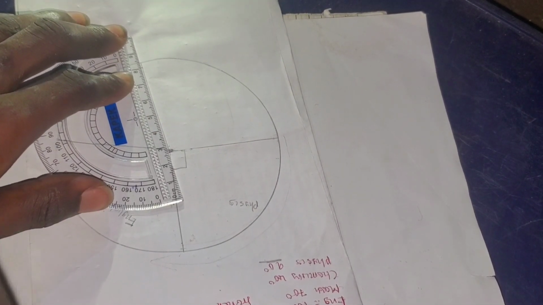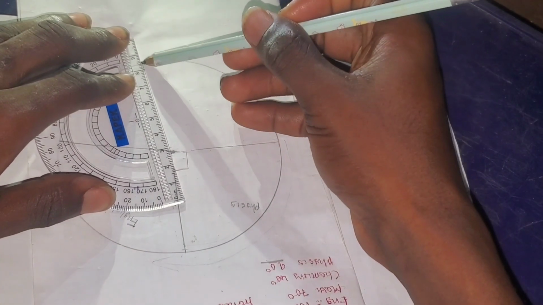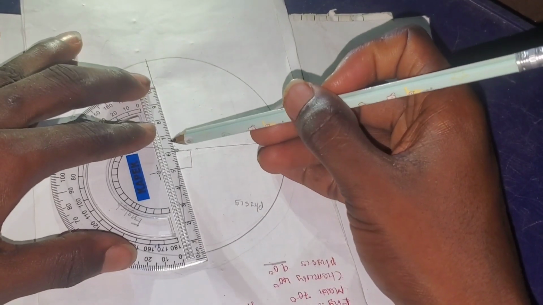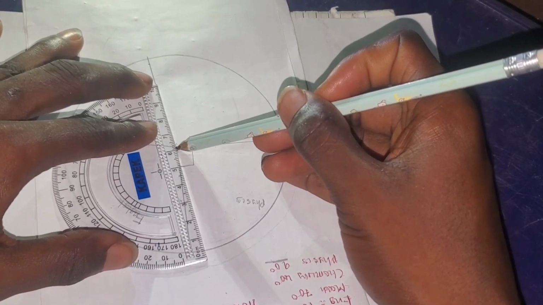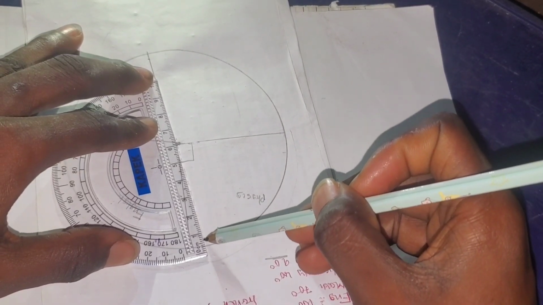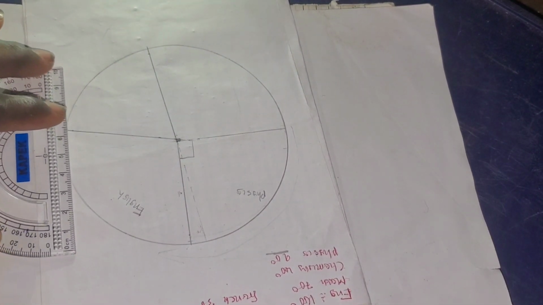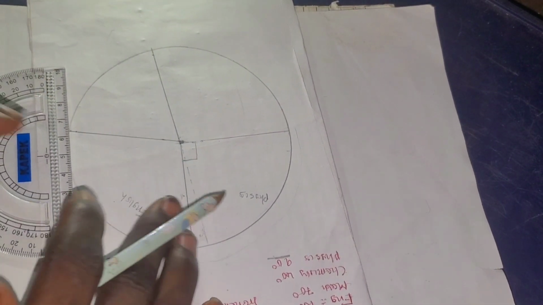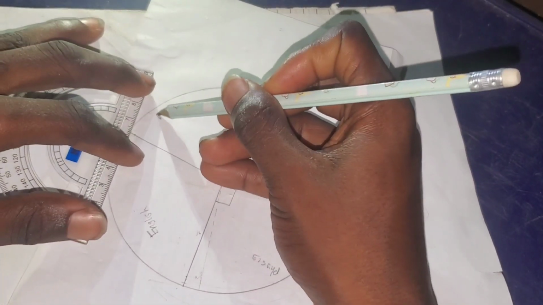So this is for mathematics. Now you can draw a sketch line so that you'll be able to use it for the next sectorial angle. So this is for mathematics. This one that you see here is for mathematics.